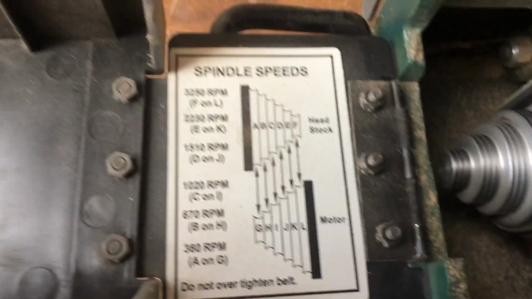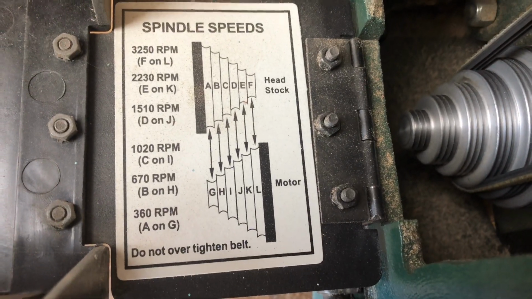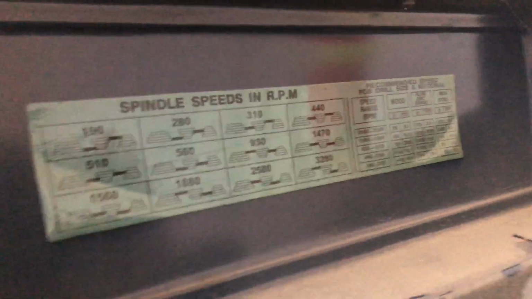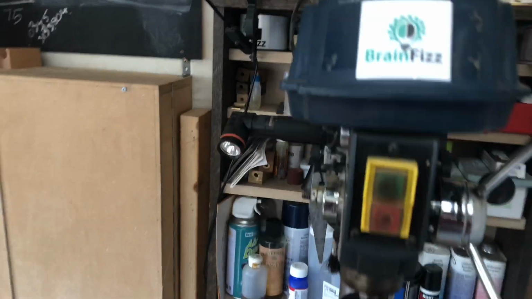Now, when we talk about router RPMs, we talk about revolutions per minute, in tens of thousands. It doesn't matter if you are using a circular saw, a table saw, even a lathe, a pillar drill or a drill press. Anything rotating, all the speeds are measured in rotations or revolutions per minute.